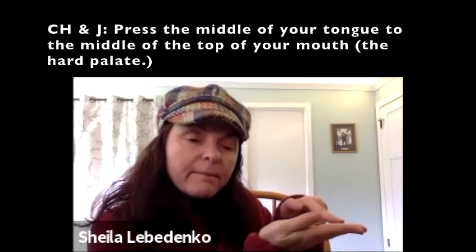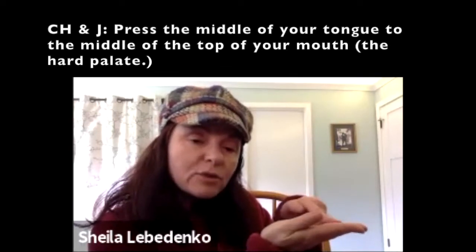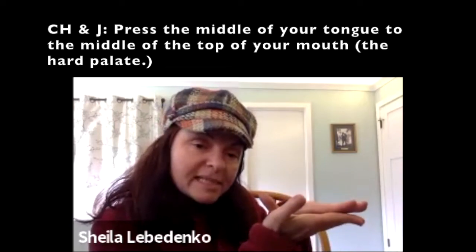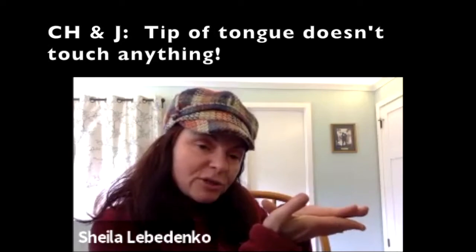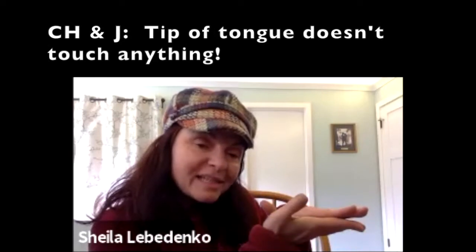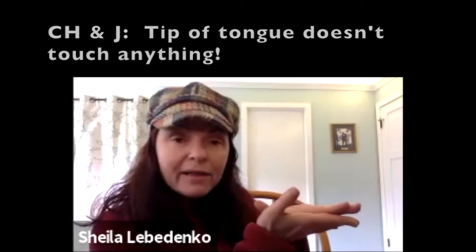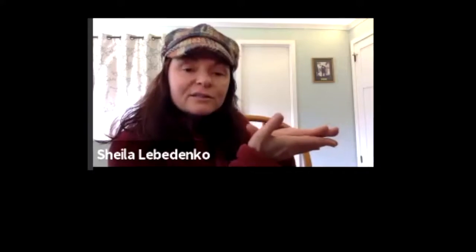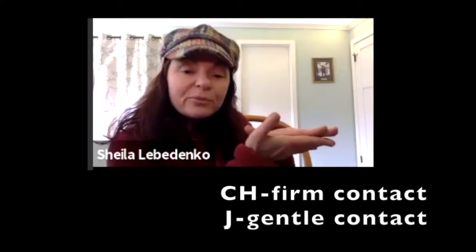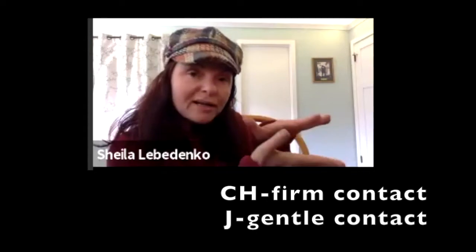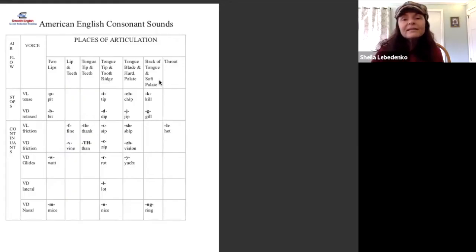And the middle of my tongue a little toward the front, but not the tip. So I press these together, and I'm trying to show that my tongue tip is not touching anything. It's actually in the middle of the mouth. So we're going to say cha and ja. Remember, you press more firmly for the CH than for the J. Cha, ja.